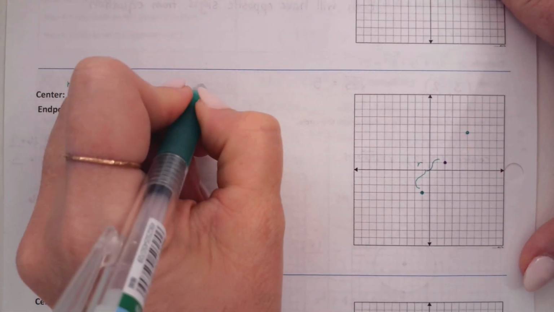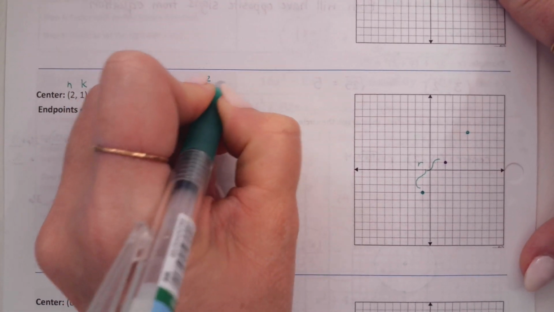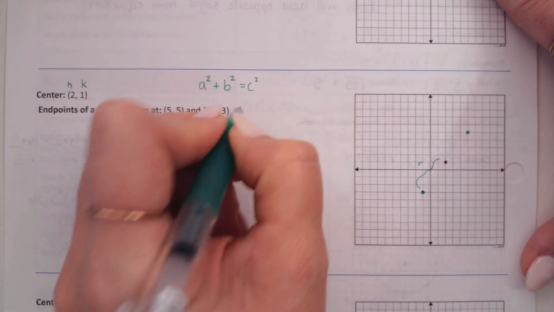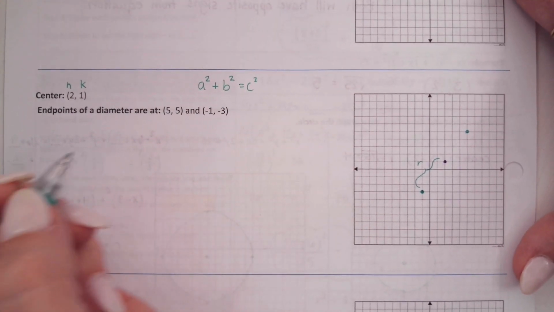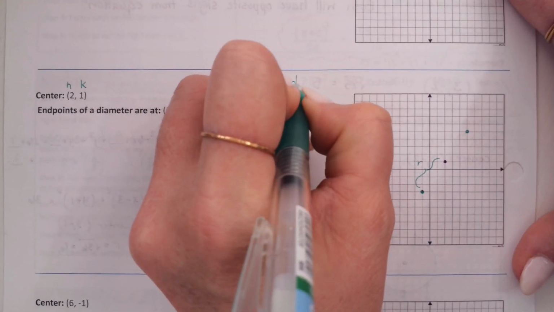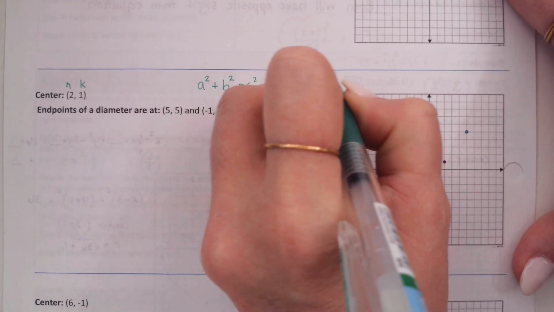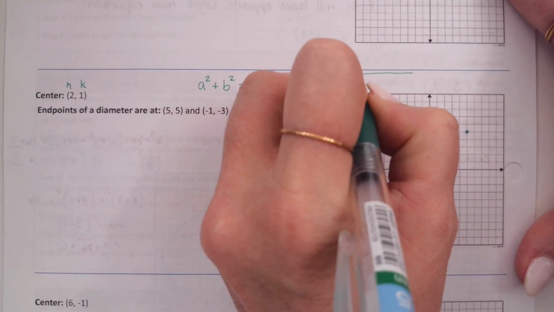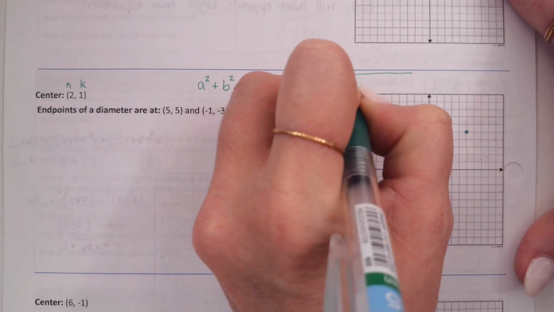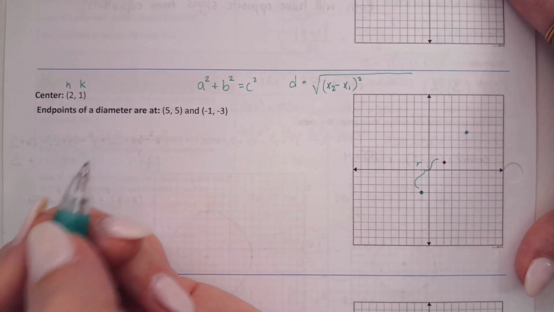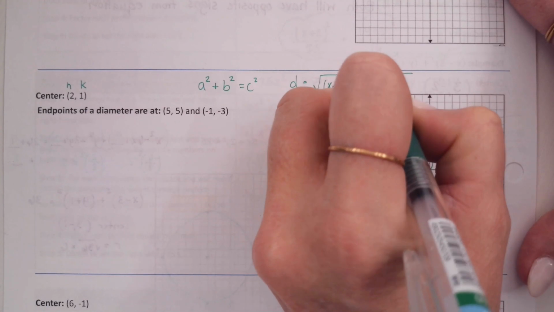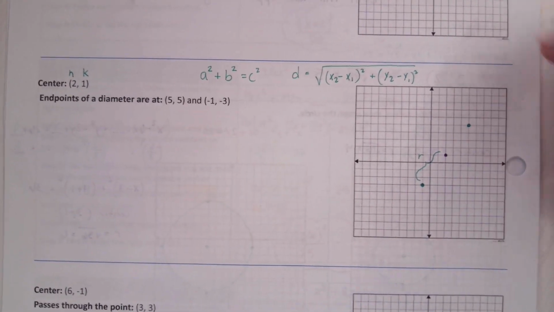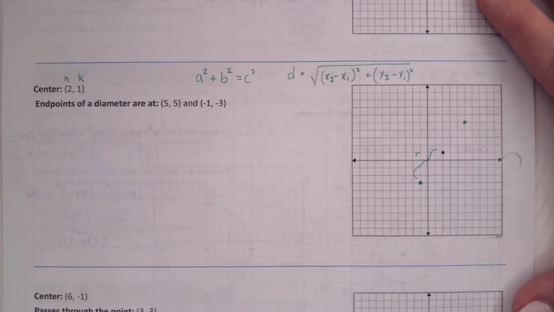Okay, I'm going to write down our two options. The first option is Pythagorean theorem, a squared plus b squared equals c squared. The distance formula is a big giant square root, with our x2 minus our x1 squared plus our y2 minus our y1 squared. Yes, it might be easier to do Pythagorean theorem for this one.